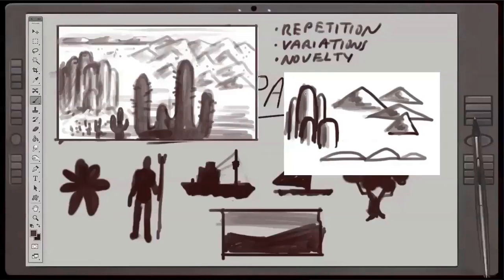Very important that you learn what the basic forms are and how to use them to construct objects with. And you can learn all that from my complete illustration art course.